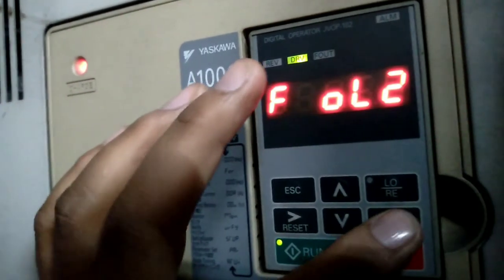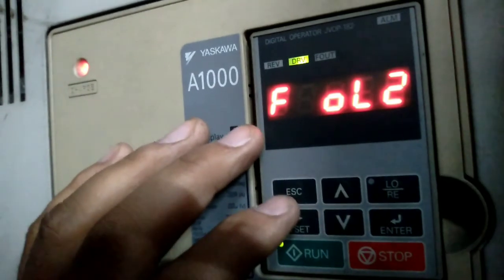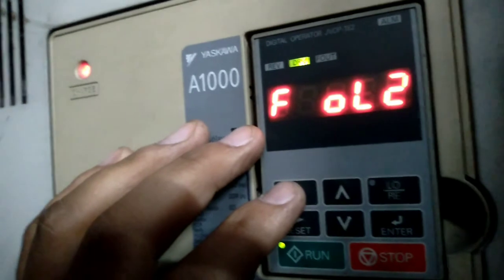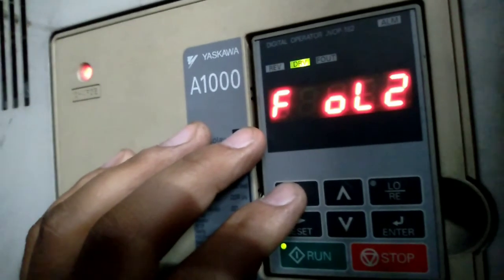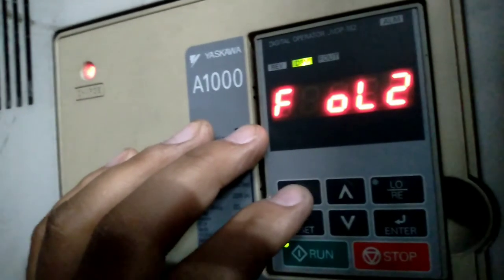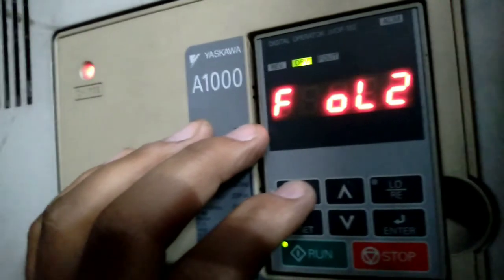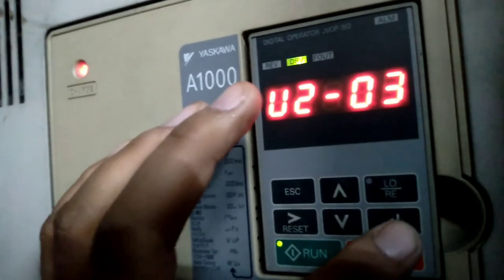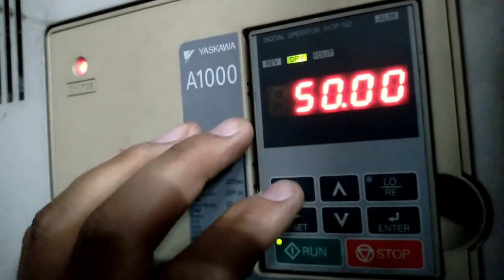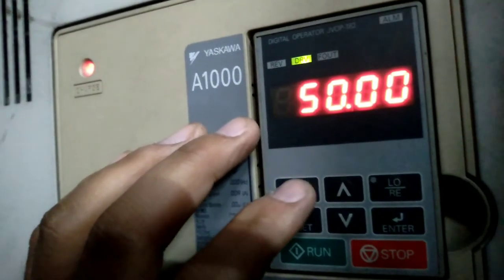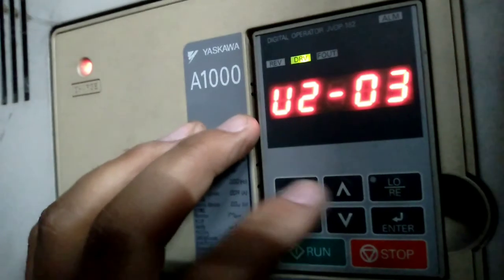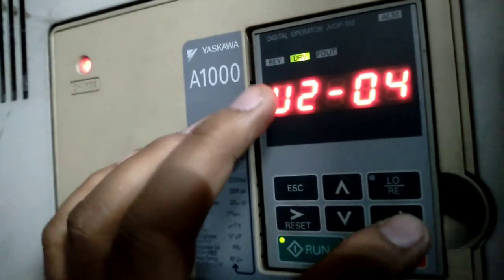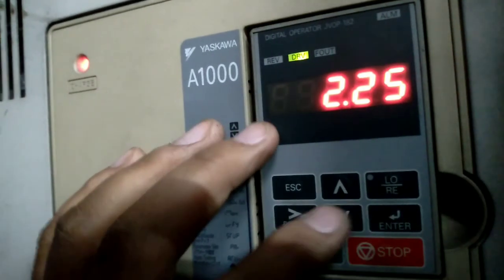As you can see, this U202 is very important. It is showing the recent fault that has occurred, the recent fault on which the drive has tripped. That was OL2, meaning overload 2. Overload 2 is drive overload, and OL1 is the motor overload.